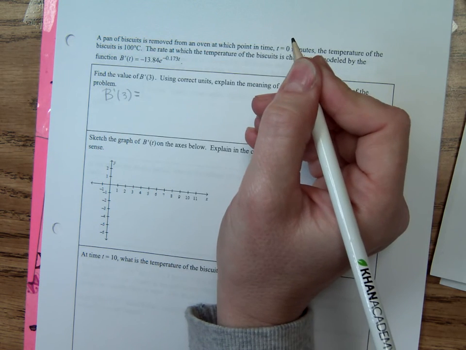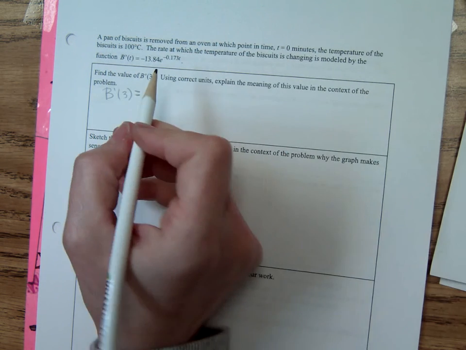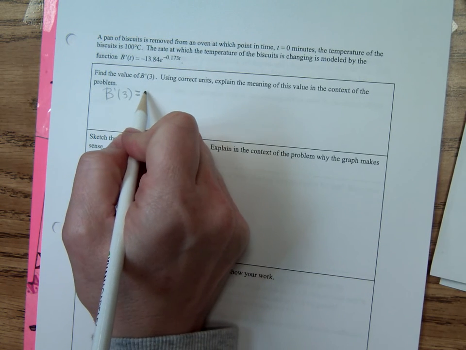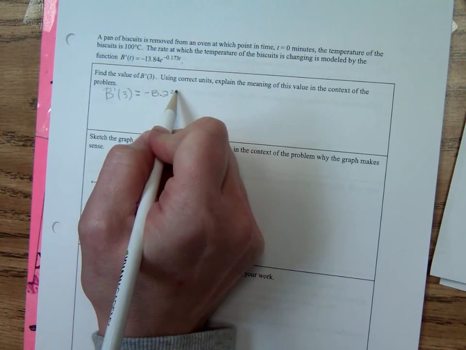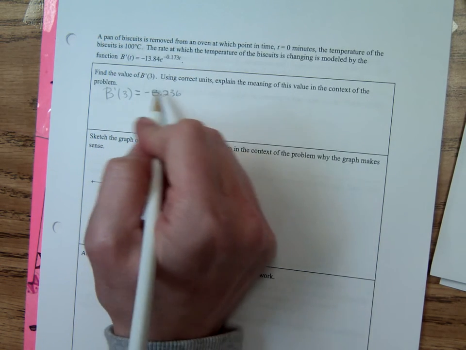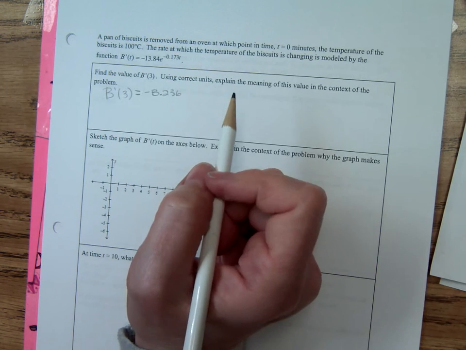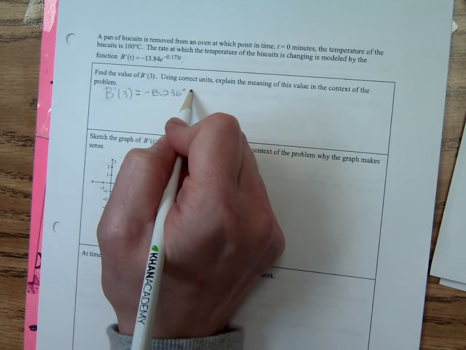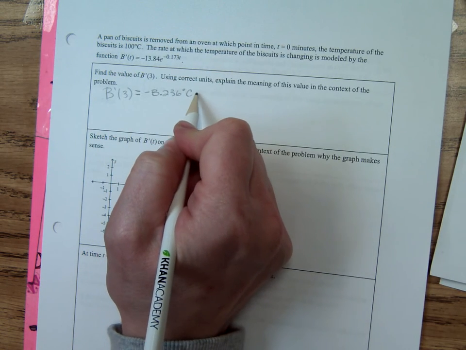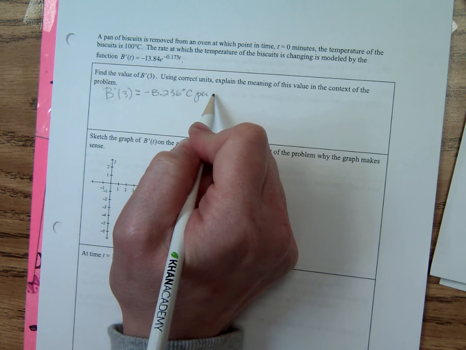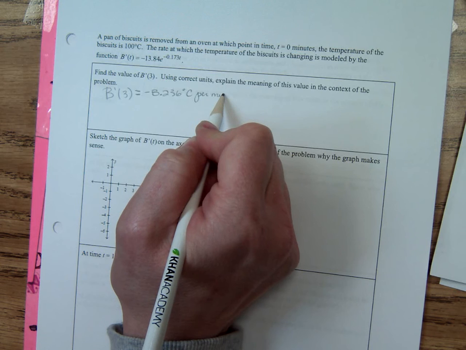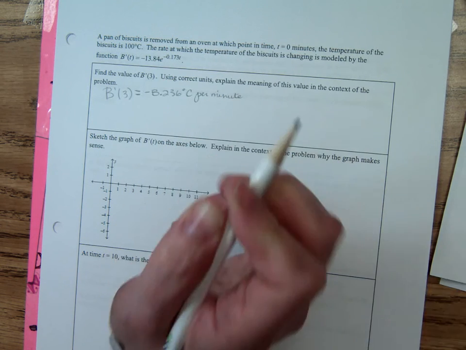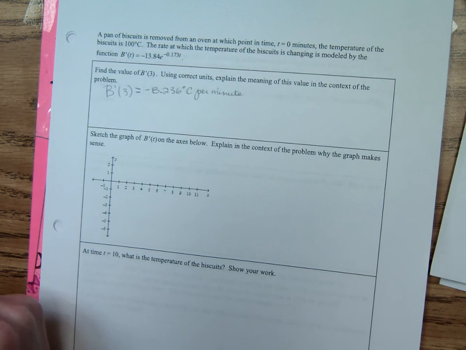What'd you get? Yep. All right, so what is this value? I need a label on it. Minute, yeah. Okay, so now explain the meaning of this in the context.